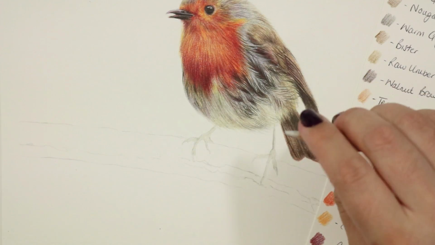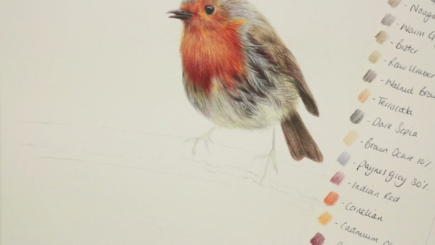And then we just need to concentrate on our darks. So I'm going to go in with the dark sepia to begin with. Going to make sure it's really nice and sharp, and we're literally just going to add in all of the dark areas. So I've got a really nice sharp pencil there.